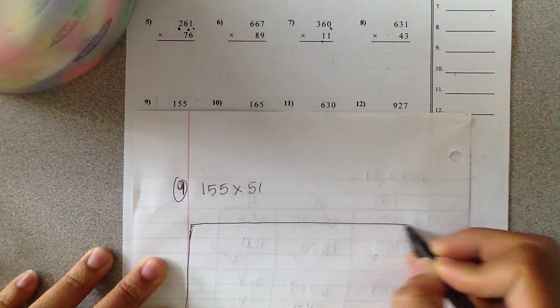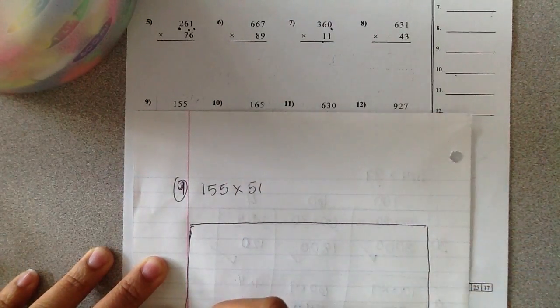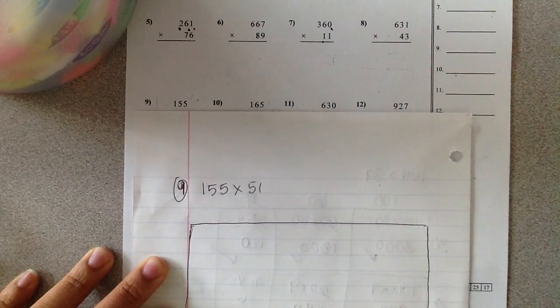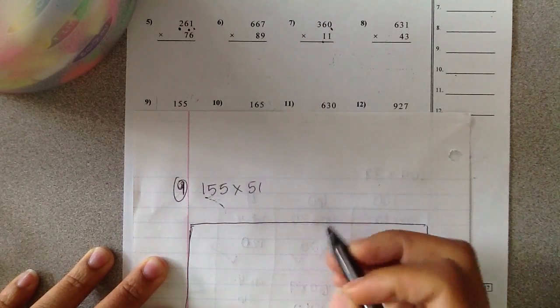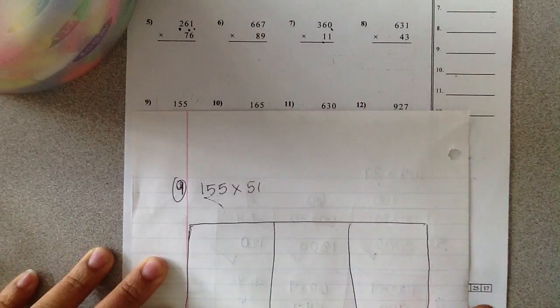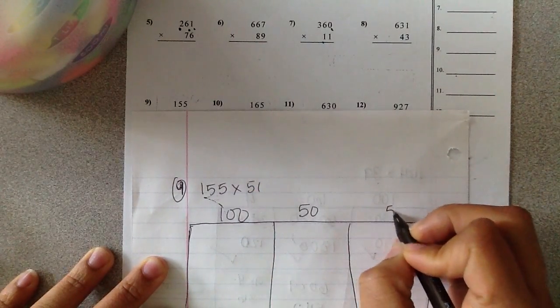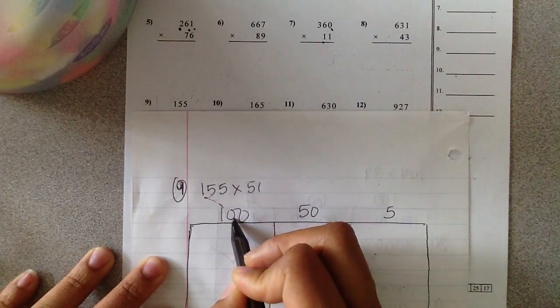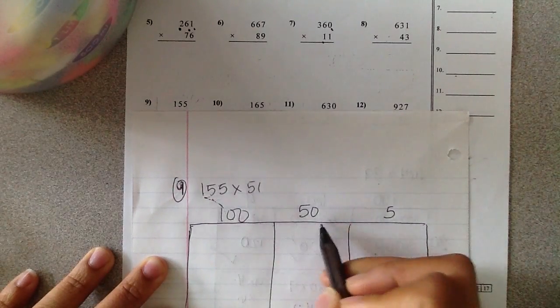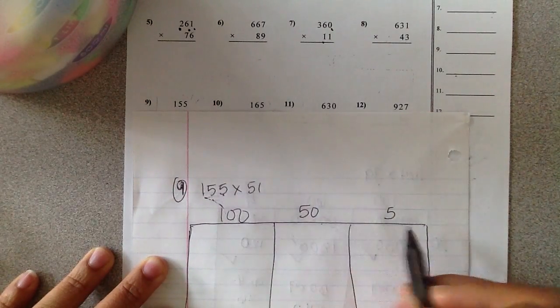I'm going to go ahead and make my rectangle long enough to cover 3 of those place values that I see in my first number here. So I'm going to give it 3 sections. 155, because the 1 here is worth 100. The 5 in the tens place is worth 50, and the 5 in the ones place is worth 5.